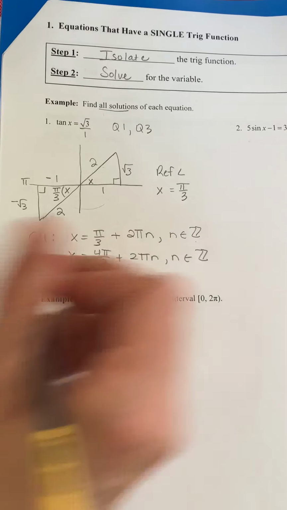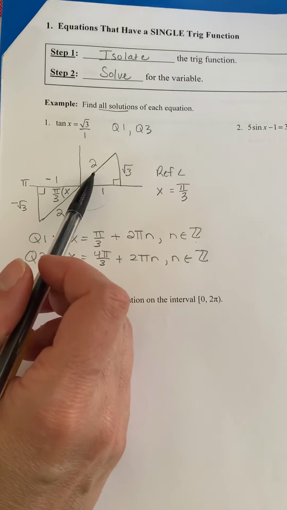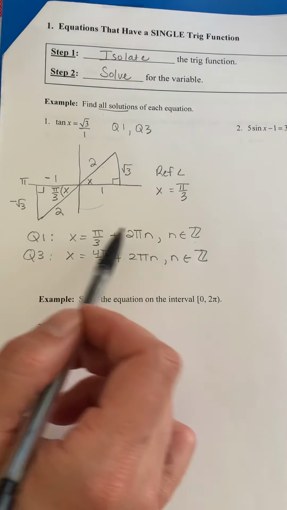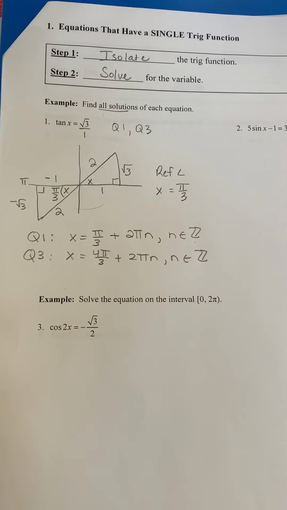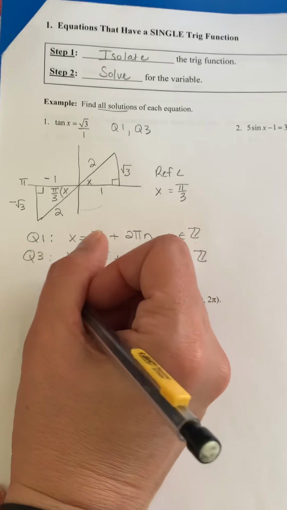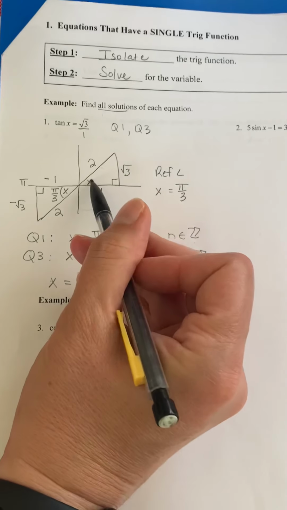But like we said earlier, the tangent repeats its cycle every 180 degrees or every pi. So the best way to write this is not to think about a complete revolution, but to think about a half revolution. So when we put this together, we can say, all right, we start in quadrant 1 at pi over 3.